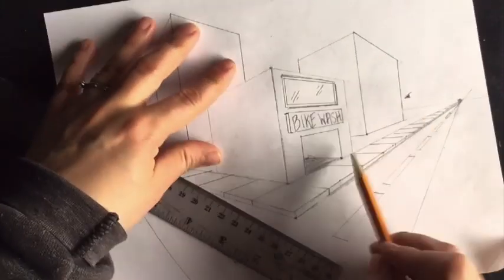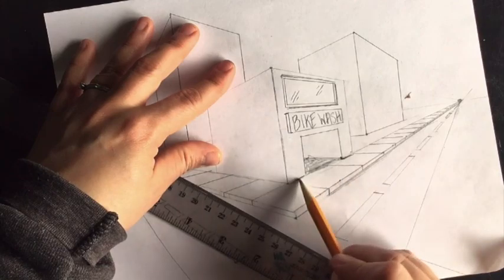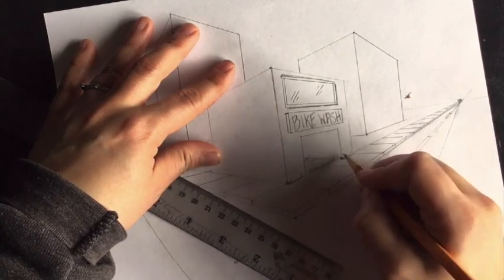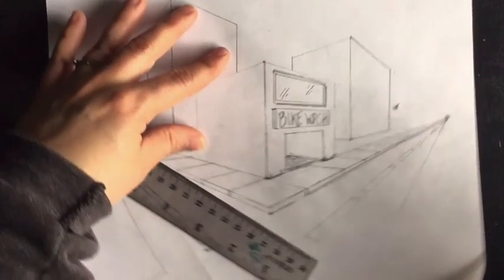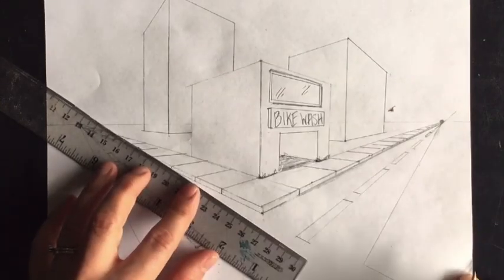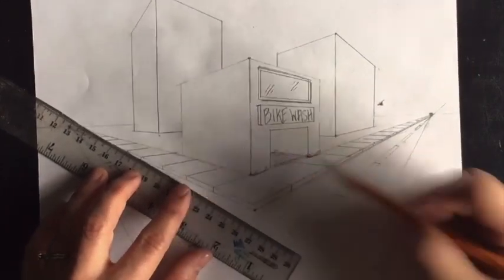If you want your buildings to look more convincing, putting a little shadow along the edge. All these details are what make things look more convincing, which we've talked about before in class. The more detail I can add to something, the more convincing it's going to be.